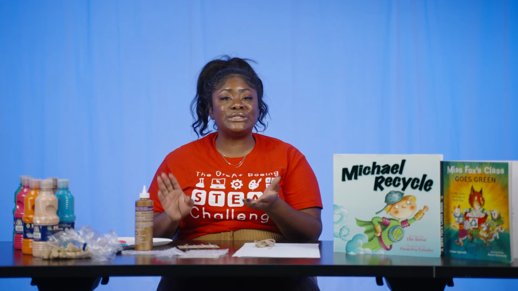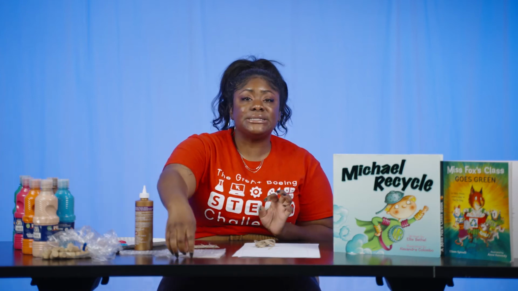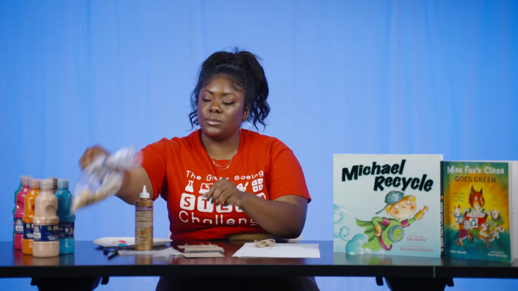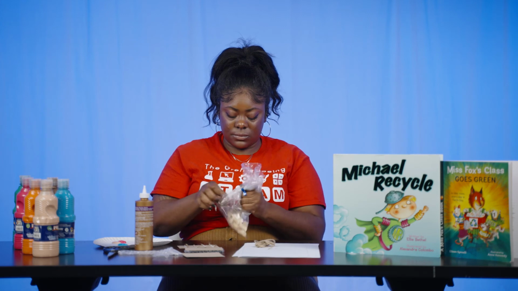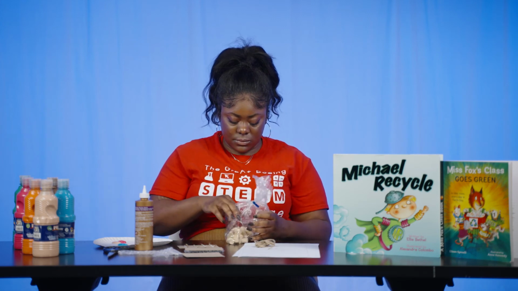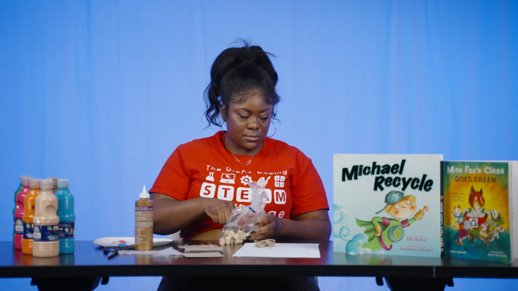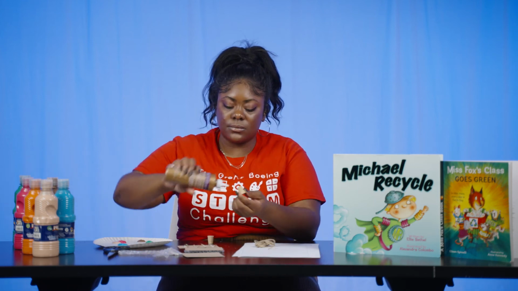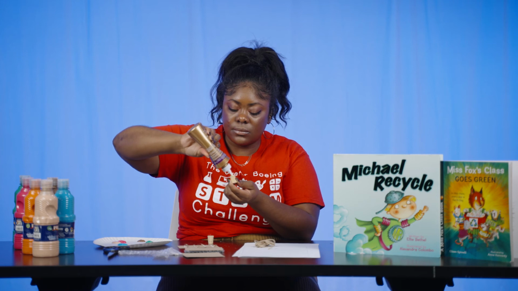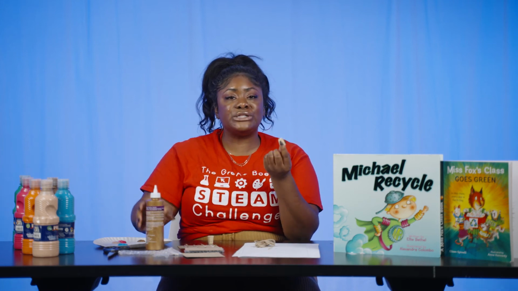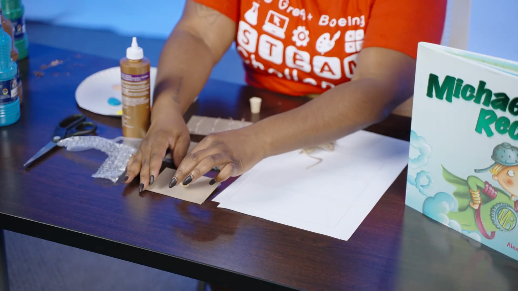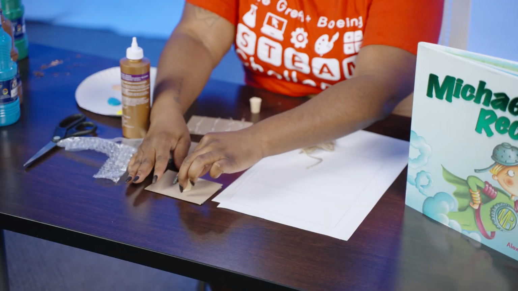Now you're going to flip your cardboard sheet over to the blank side and place some glue on your cork. And then you're going to place your cork in the middle of the cardboard sheet. And this will be used as your handle for your stamp.